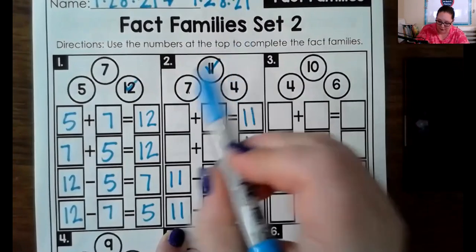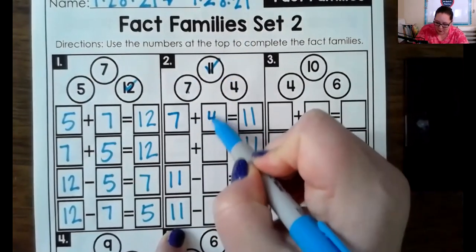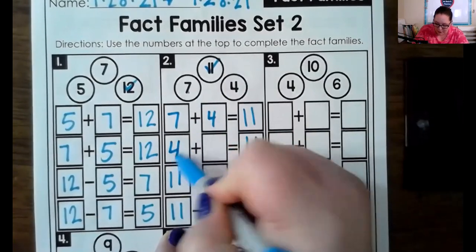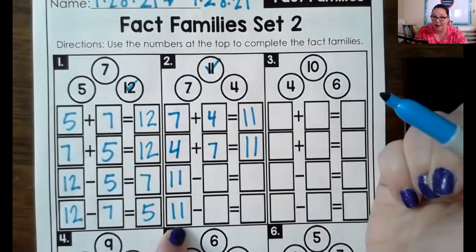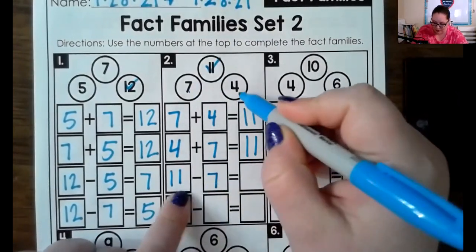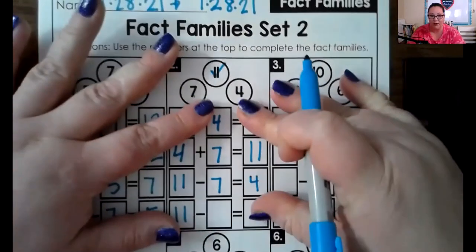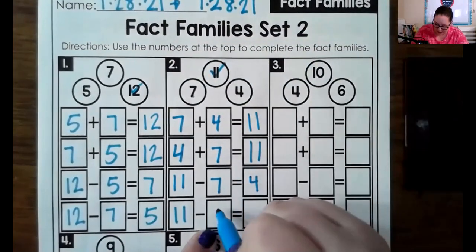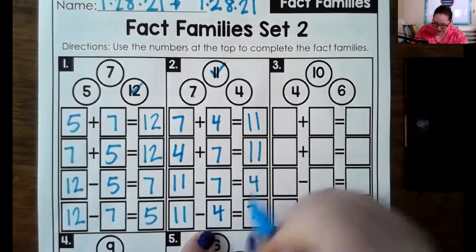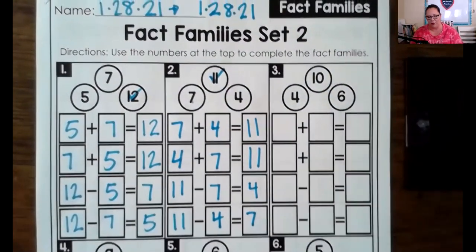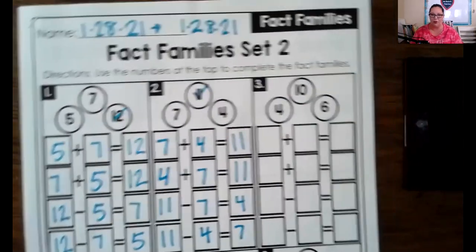All right, 7 and 4. 7 plus 4 equals 11. Let's flip those around. 4 plus 7 equals 11. 11 minus 7 equals 4. We just made that palindrome, didn't we? And 11 minus 4 equals 7. We just did those. Oh, that is such a cool thing.